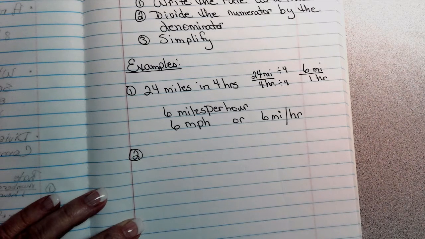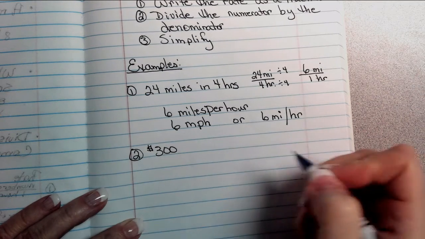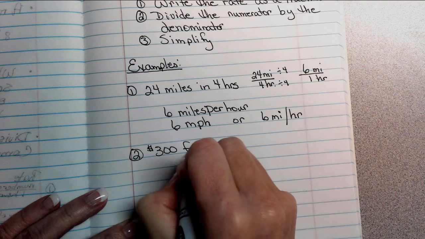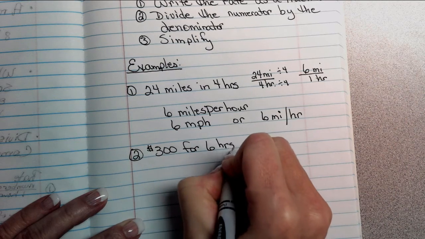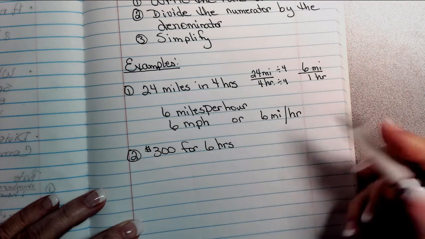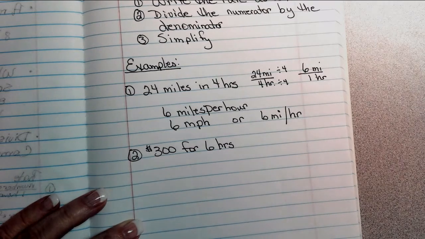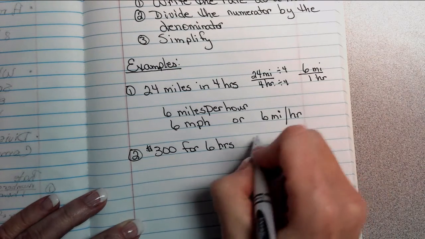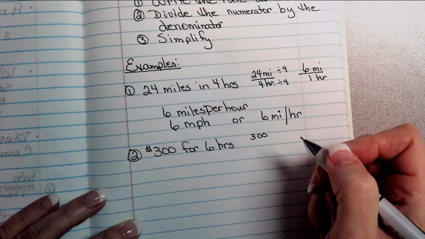All right, let's work with another one. Let's say I've got $300 for 6 hours. Okay. So we said step 1 was to set up your fraction. Okay. So 300 over 6. Because we said also to remember that money goes on top.